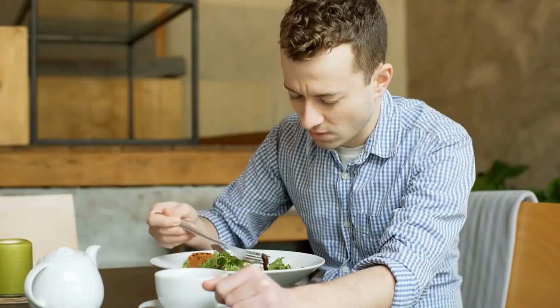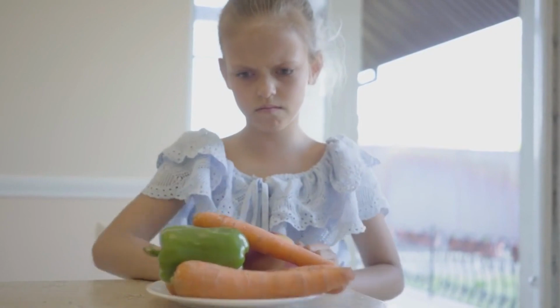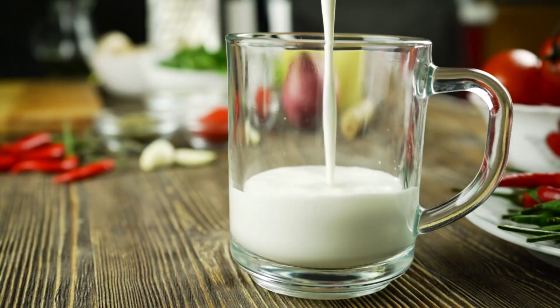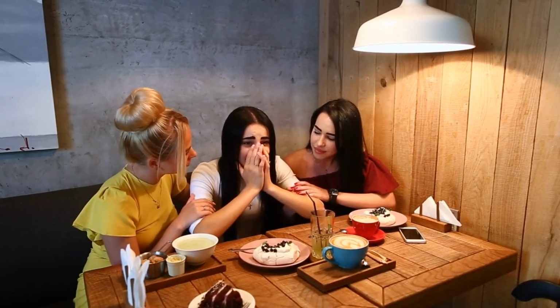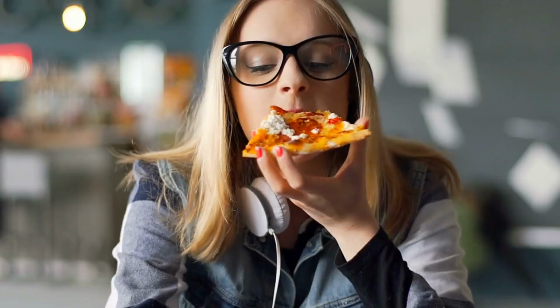Individuals with ARFID may experience a lack of interest in food or have an aversion to certain tastes, textures, colors, or smells of food. They may avoid eating certain foods, such as fruits and vegetables, or entire food groups, such as meats or dairy products. Fear of choking, vomiting, or other adverse consequences of eating may also contribute to food avoidance. As a result, individuals with ARFID may have a limited and restrictive diet that can lead to malnutrition and other health problems. Now you know about the types of eating disorders.